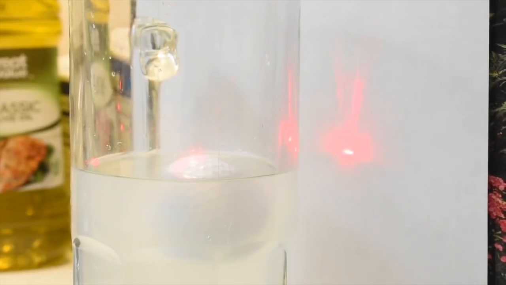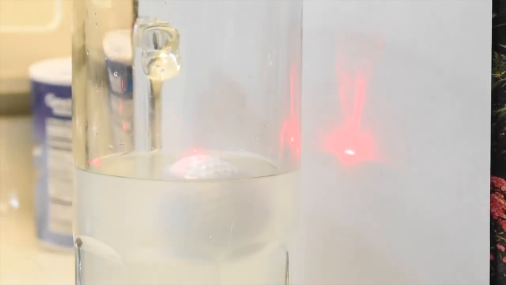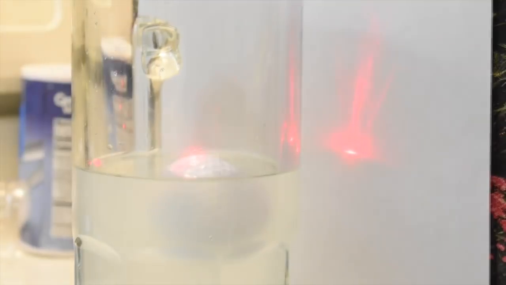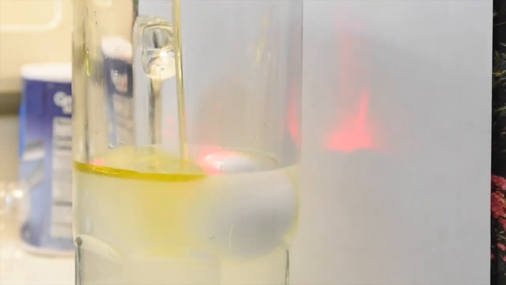Off camera to the left, I've got a laser zip-tied to a tripod aimed so it's clipping across the top of the egg. Now I add olive oil. Note that the level of the salt water does not change because the olive oil is piling up on top of the water.